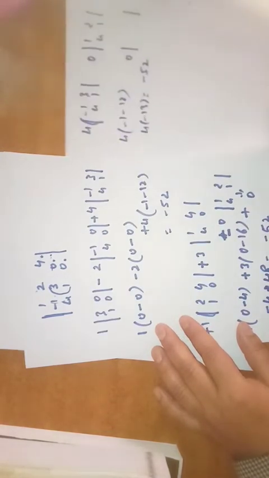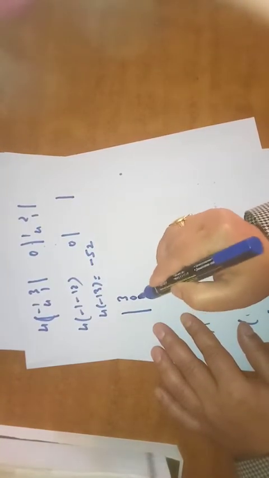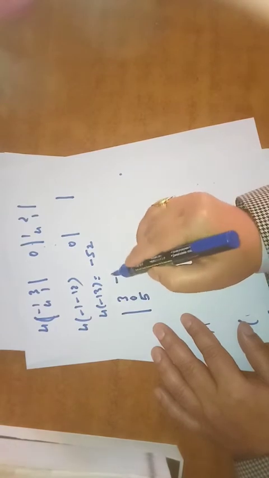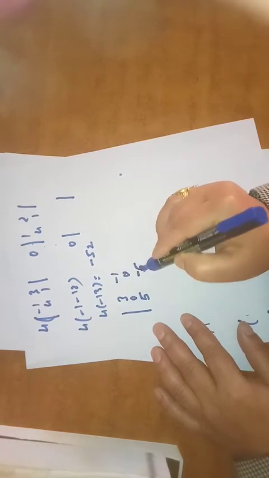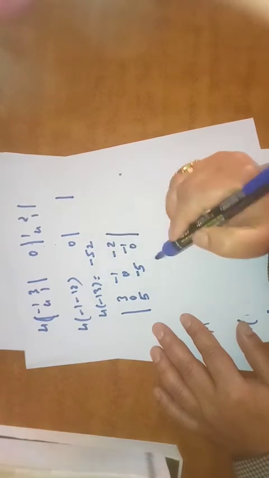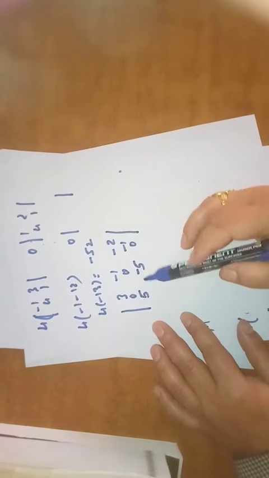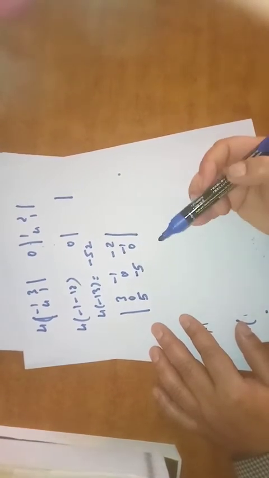One more example of 3 cross 3 I will take: evaluate the determinant 3, 0, 5, minus 1, 0, minus 5, minus 2, minus 1, 0. Here the determinant can be evaluated along the first row, second row, third row or any column.